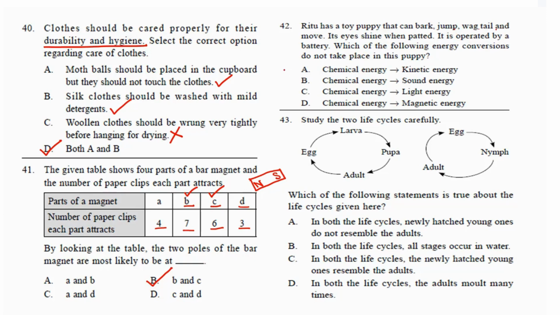Let's see. The first option says chemical energy to kinetic energy. Yes, in the battery, we have the chemicals, right? So the chemical energy is being converted to kinetic energy. That's why the puppy is moving, it is barking and other things, right? So this is correct. Chemical energy to sound energy, yes, because of that, the sound of the bark from the toy puppy is coming. So this is also correct. Chemical energy to light energy, yes, the eye is shining. That means the chemical energy is being converted to light energy. So this is also correct.